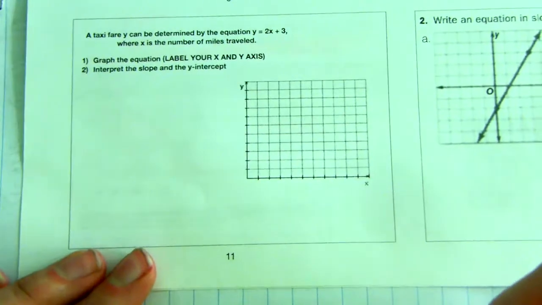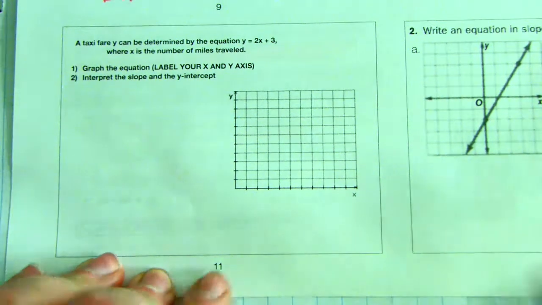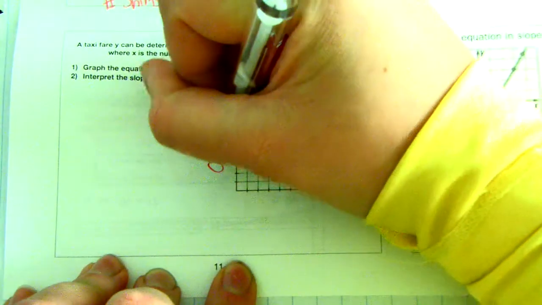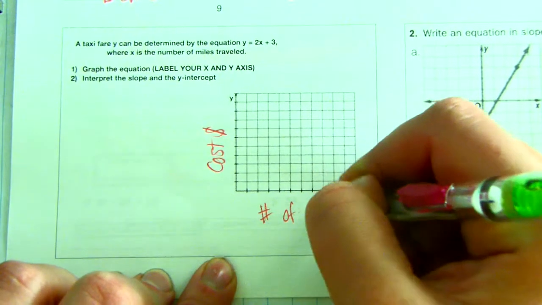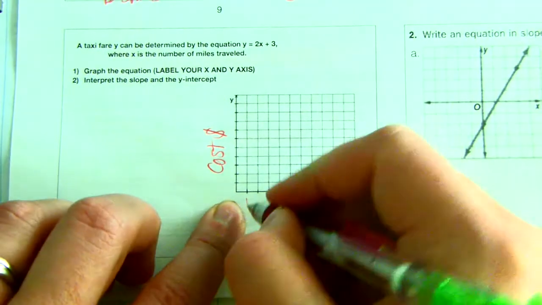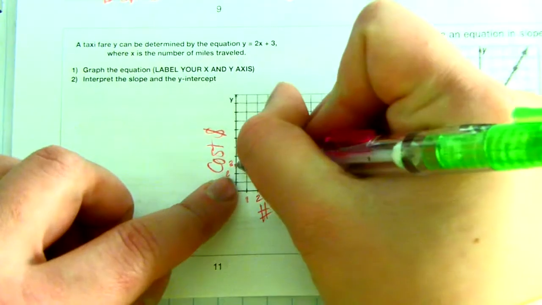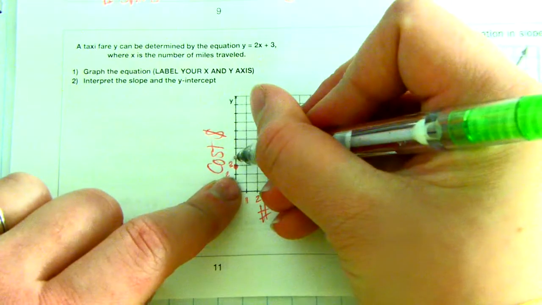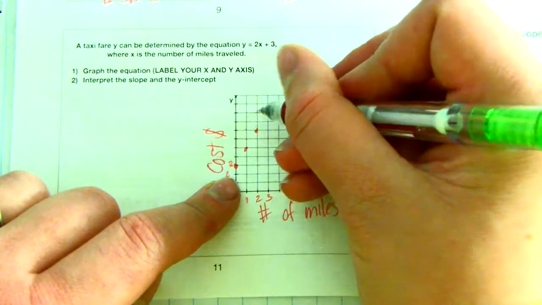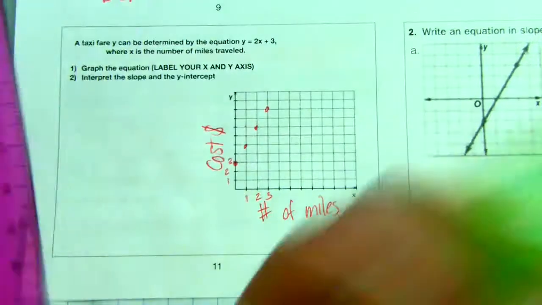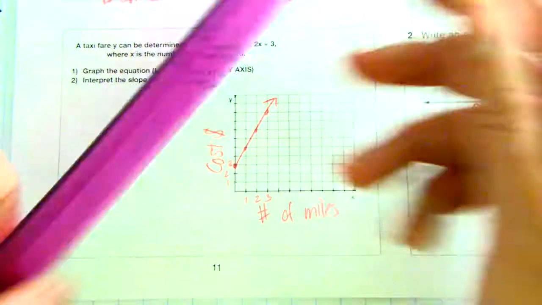This one's the same problem, but with different numbers. So all I'm going to do is graph it. I'm not going to interpret it because it's the same thing. So we can take the same axes, and I'm going to call these all 1s. This one says start at 3 and up 2 over 1. Up 2 over 1. Just learning how to graph. So this taxi costs $2 a mile, and it's going to cost us $3 no matter what for him to come pick us up.